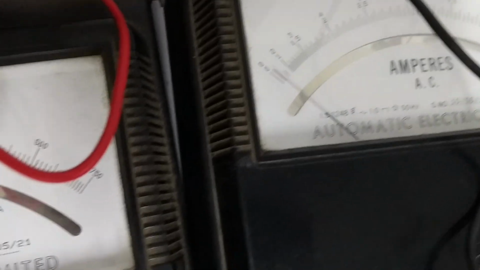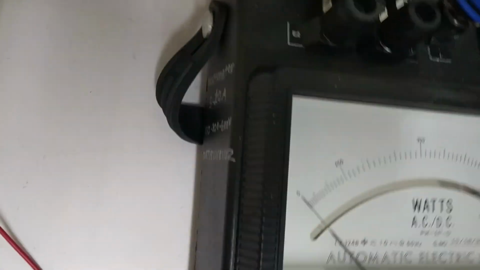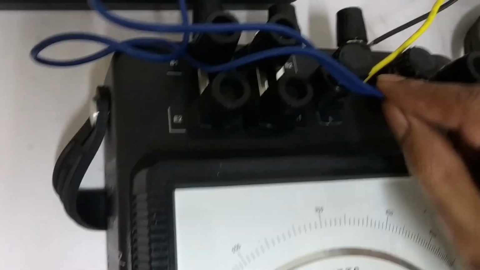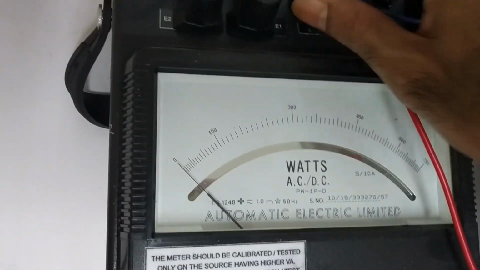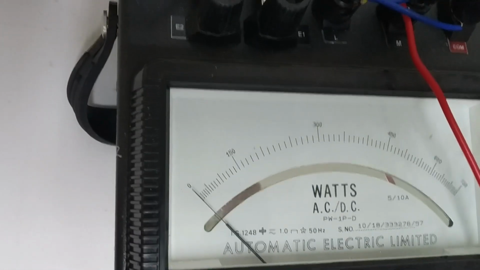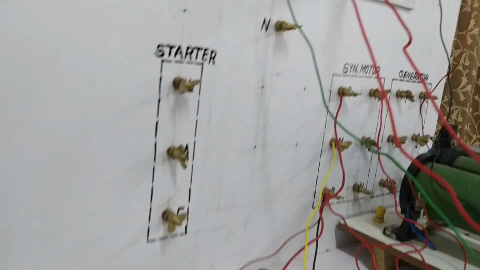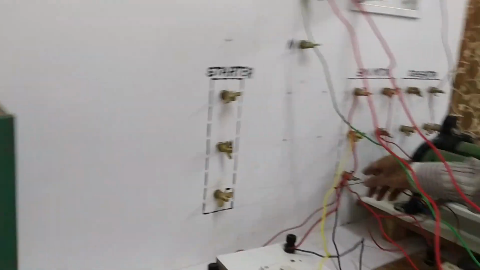Then for the Y phase, the Y phase from the thermostat is coming to the second wattmeter M. Then the second wattmeter's M and C are shorted, and from its L it is directly going to the Y terminal of the star connected winding of the motor, right? Then the B phase is directly connected to the B phase of the synchronous motor.